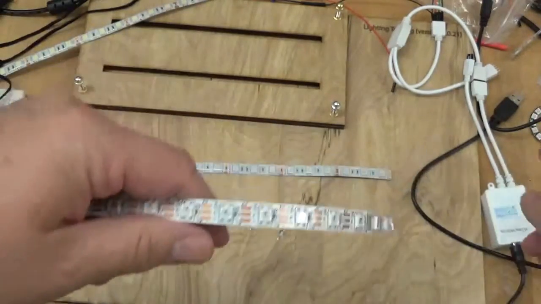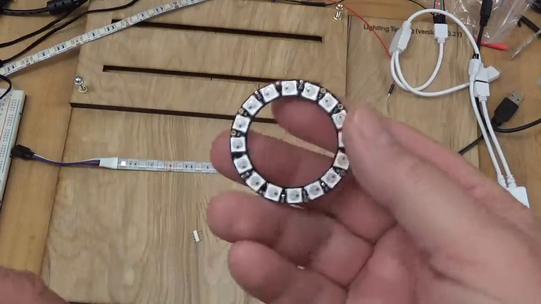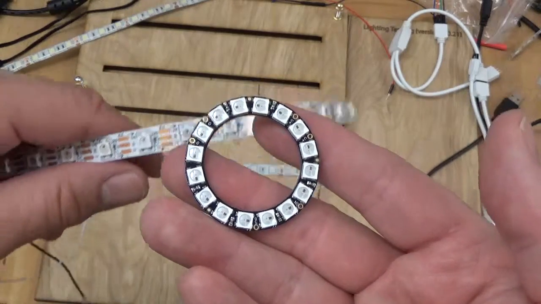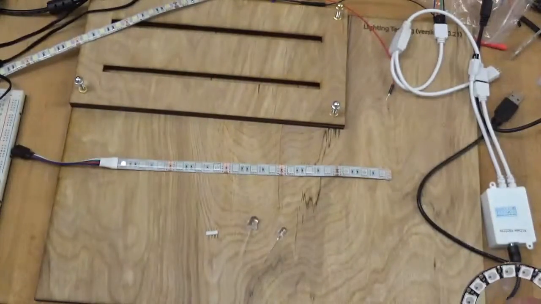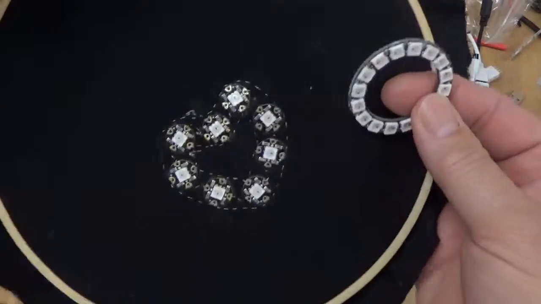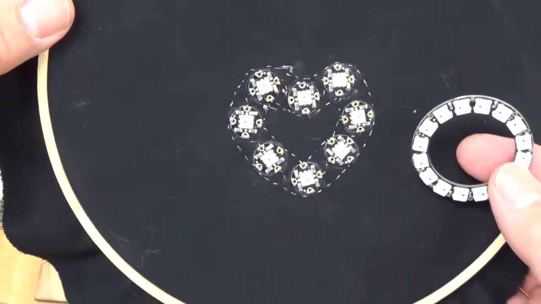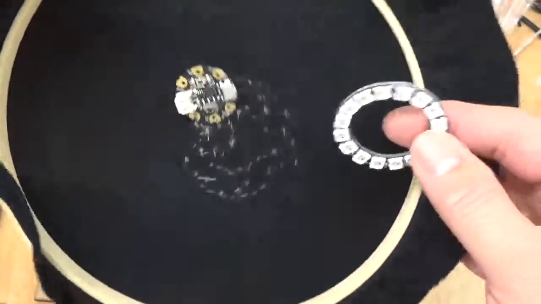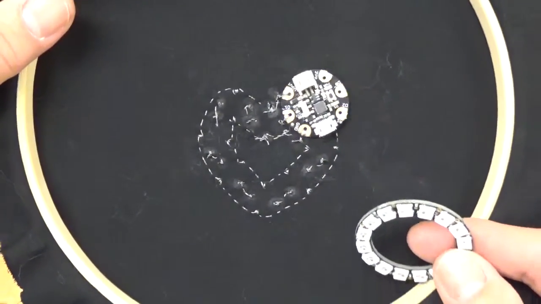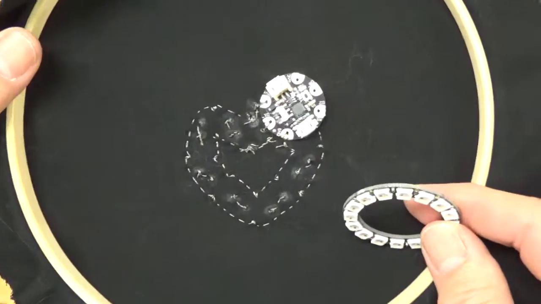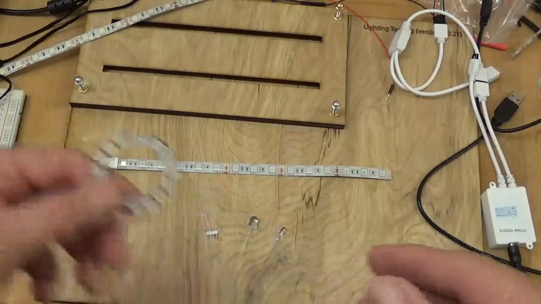So those things are available in a variety of different solutions. You can get them in a ring shape, same kind of NeoPixel technology, or you can get them as individuals, and here we put together a decorative heart design, with a little small controller in the back to control the colors there. So give me a chance here and I'll set this up and show you some of these lights and details.